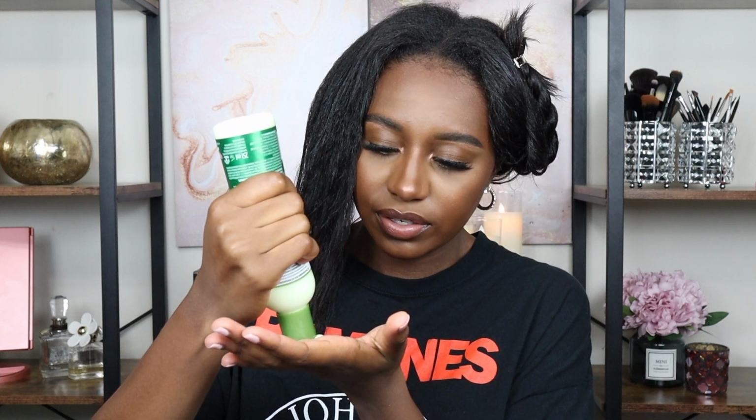Again, just spraying my hair with a little bit of water and massaging that water into my hair. So I'm just going to get a little bit of this lotion, about that much. Just massage it through, again starting from the bottom, working my way up. And then again, just twisting my hair and moving on to the next two sections.